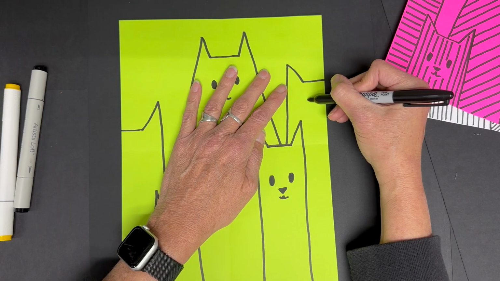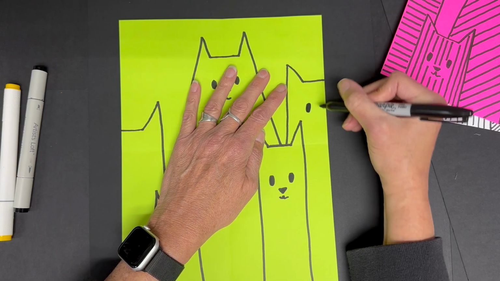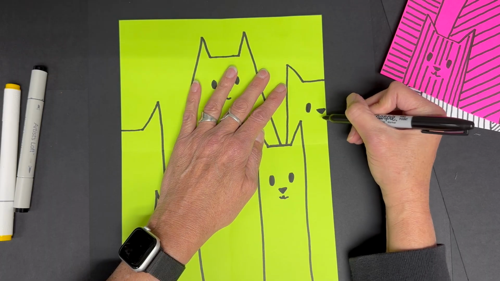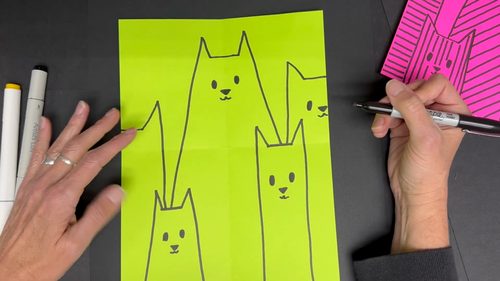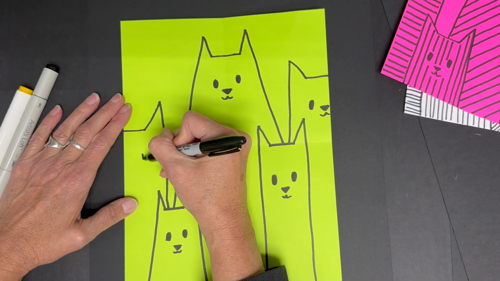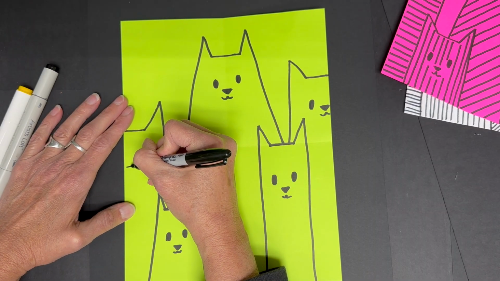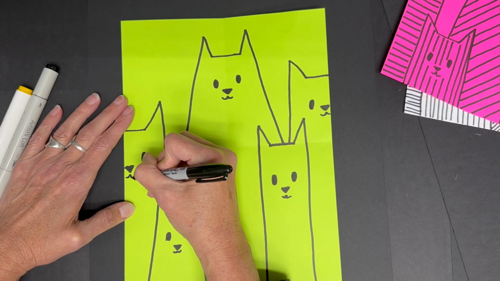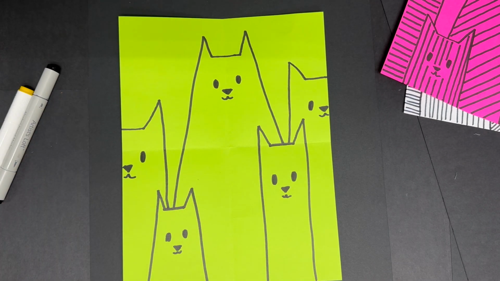And on this cat, you're only going to see one eye, and I think you'll still see most of his nose and most of his mouth. Same thing on this guy, you're going to just see one eye, most of his nose, and most of his mouth, okay? So now we have 5 cats, 5 faces.